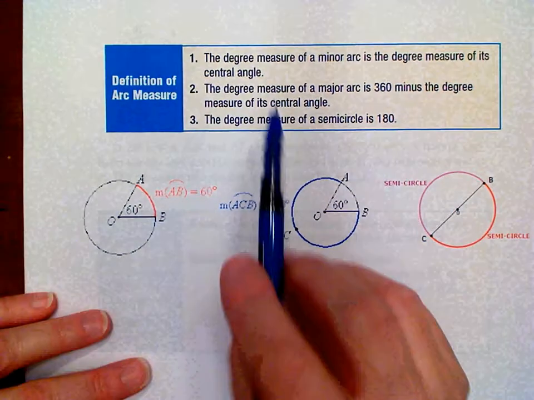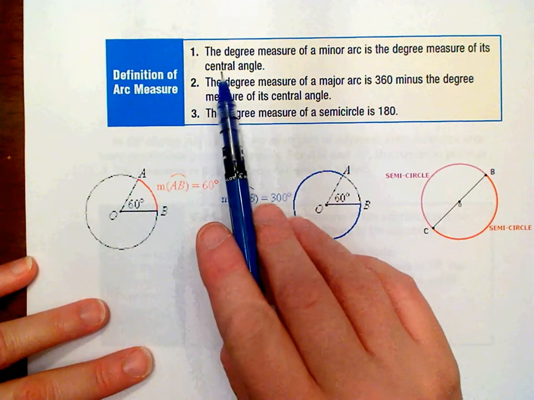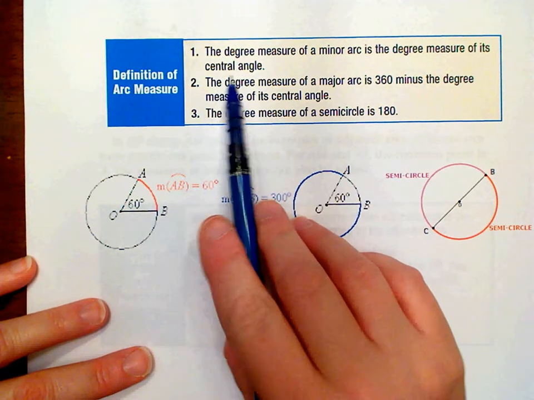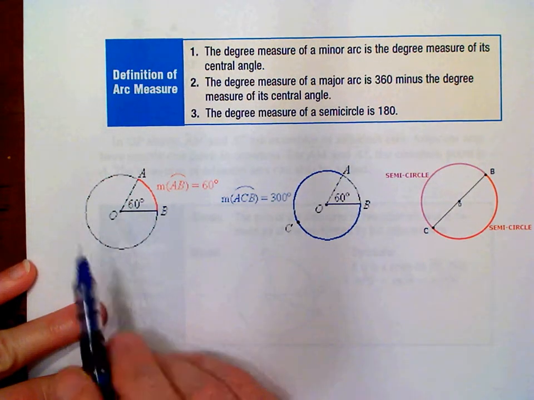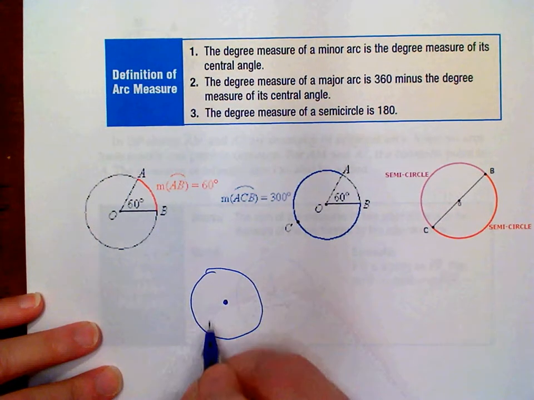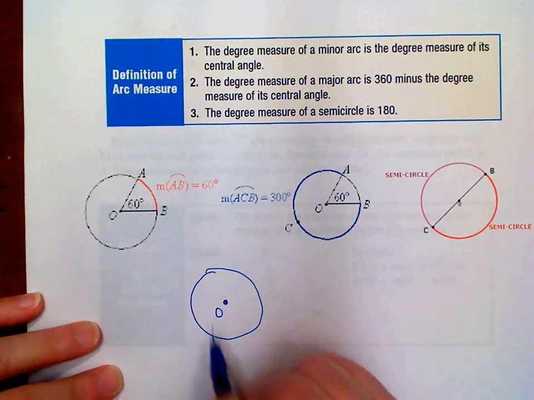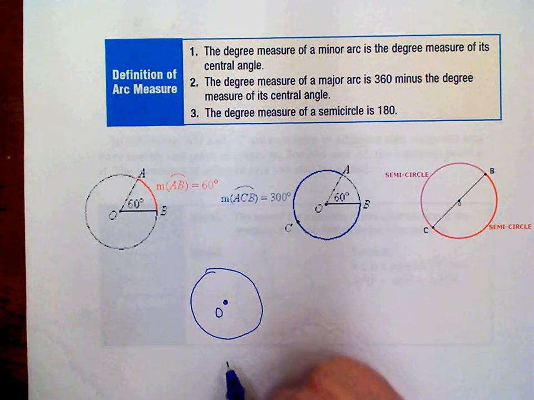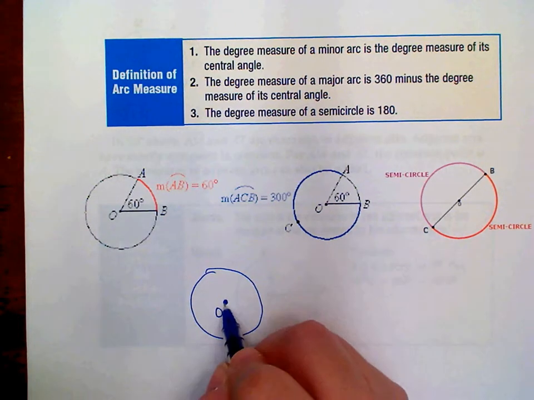The degree measure of a minor arc is equivalent to the degree measure of its central angle. So here in this circle, O is the center, and you can tell it's giving you the center if it gives you a specific point like that. We'll look at some that aren't centers later. When you see a defined point there, that's the center.